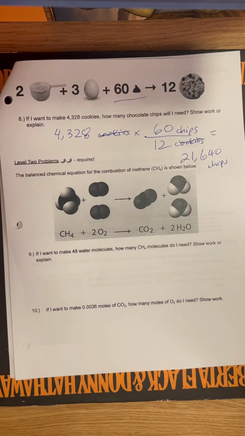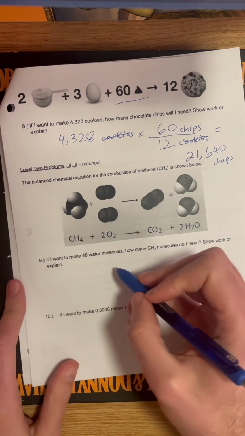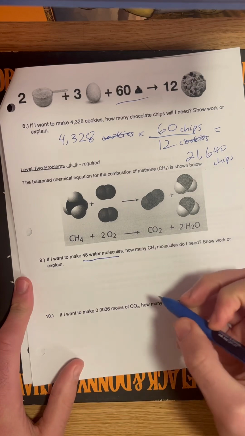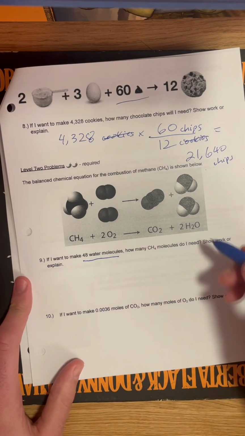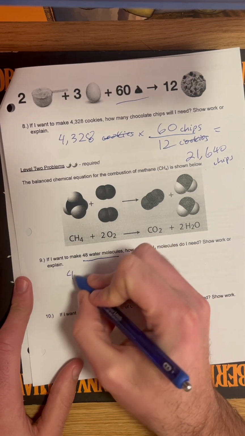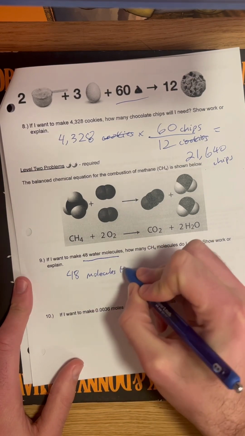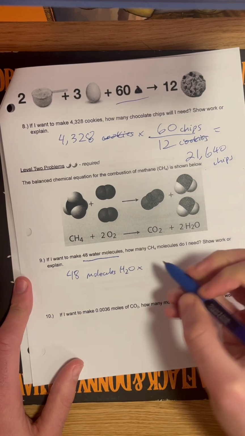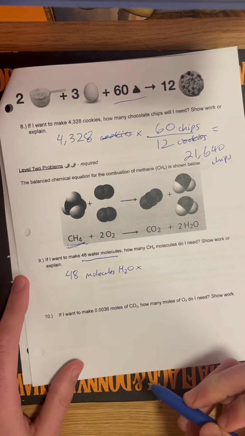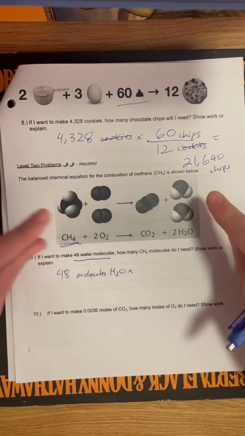All right, the reason that that's a useful tool to recall is that chemical reactions can be thought of the same way, like recipes, but it's not as easy to picture what's going on. So for number 9, if I want to make 48 water molecules, I can see that water is a product of this reaction. Let's write that out, 48 molecules of water. And I'm asking how many of these molecules do I need to put in? I can see that it's a 1:2 ratio.